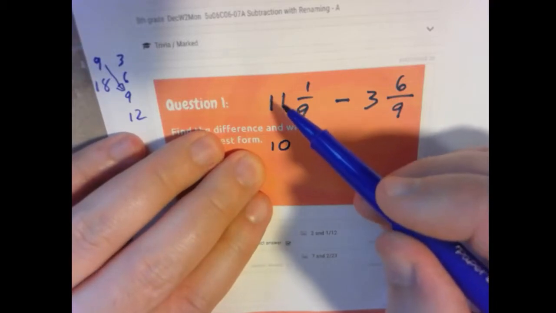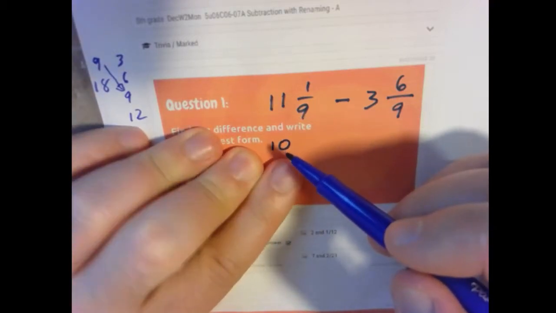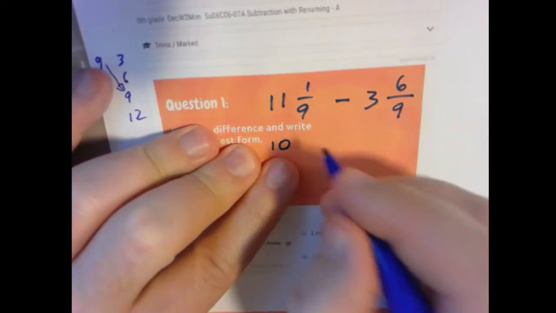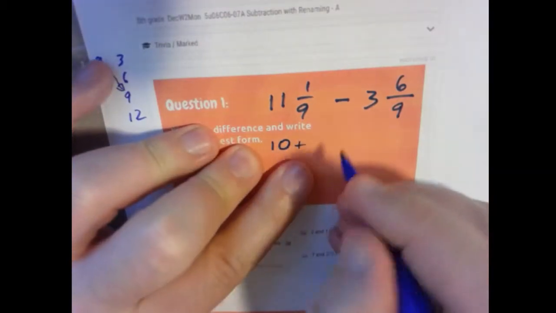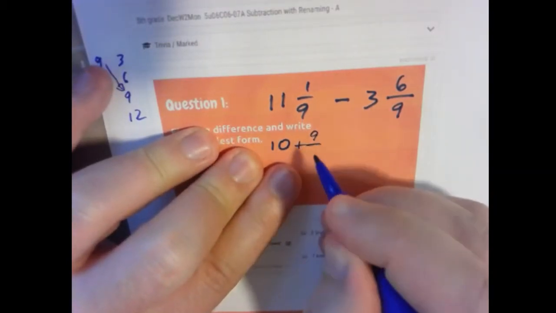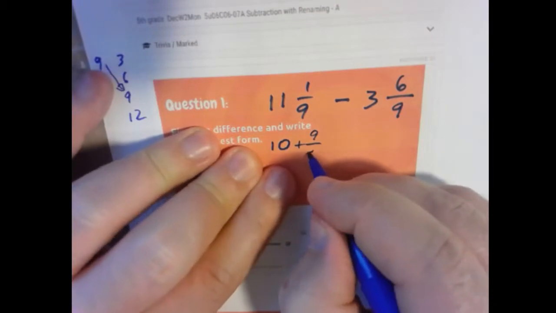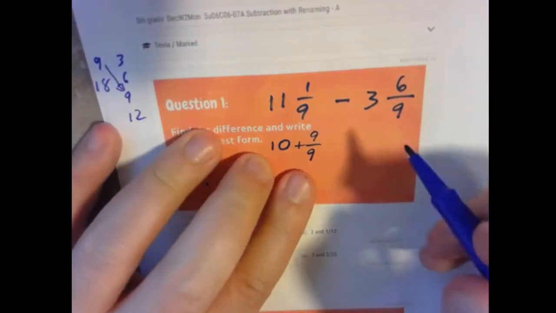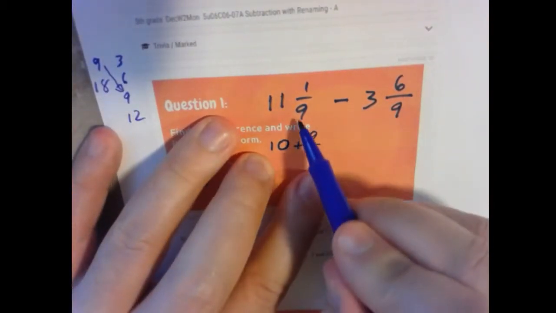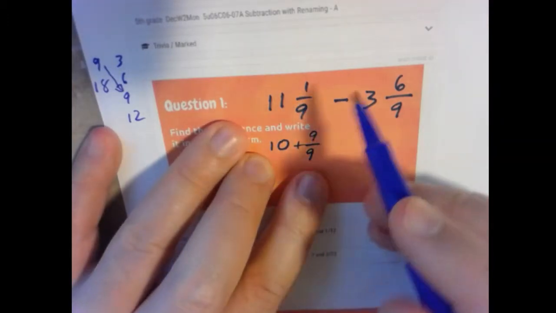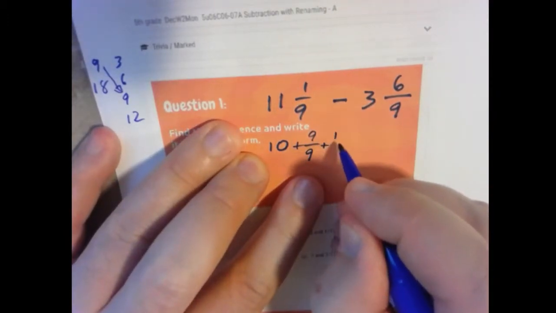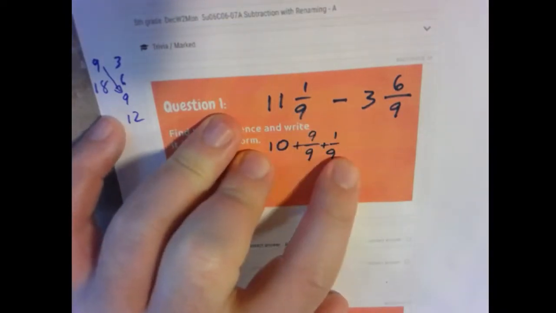Now we have 10 pizza boxes that haven't been touched at all. We also have a newly opened pizza box with 9 of its 9 slices in there. And we have this 1/9, this cold pizza that we had before.